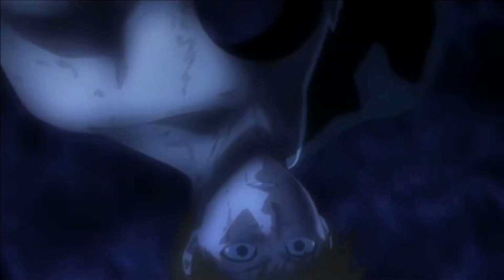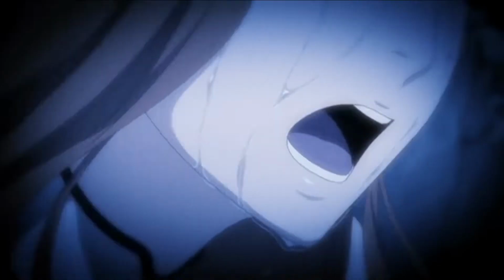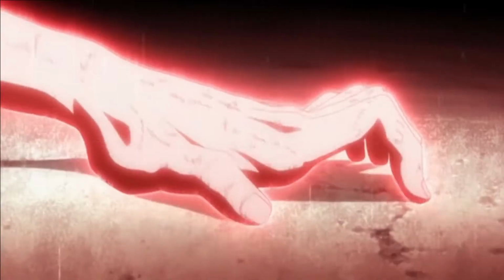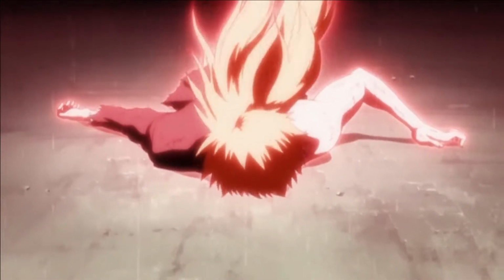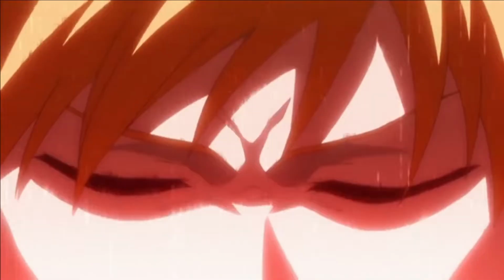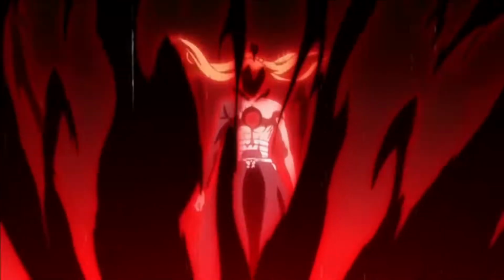Bleach ended in 2012, and even though the manga kept going, it didn't look like the anime would ever catch up. This changed in 2020 when Crunchyroll announced that Bleach: Thousand Year Blood War would get a new sequel.